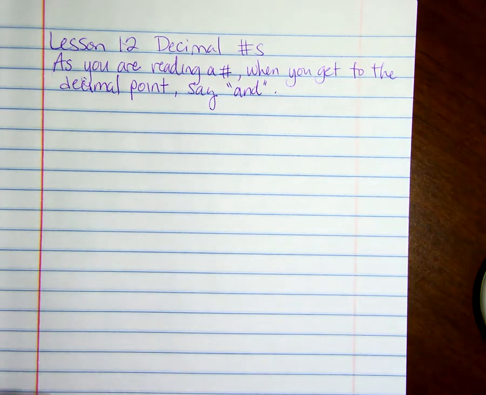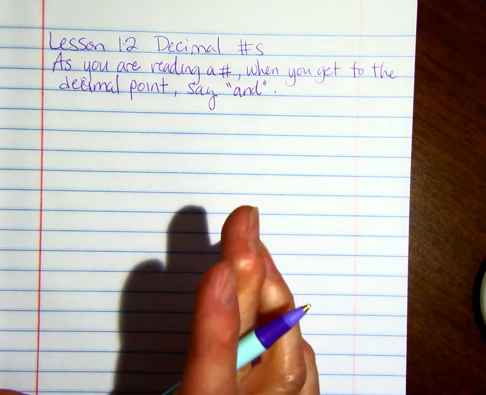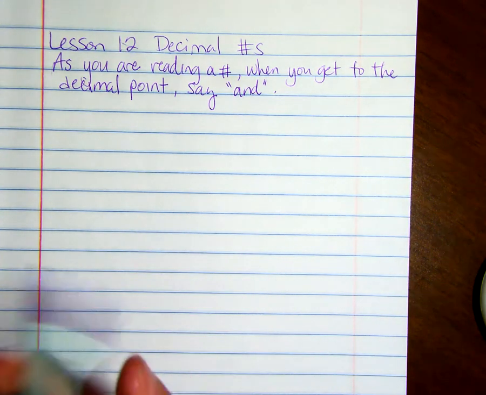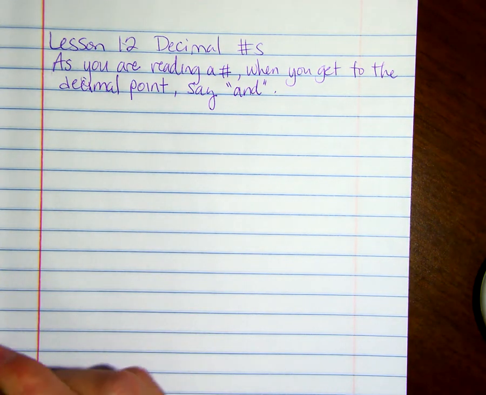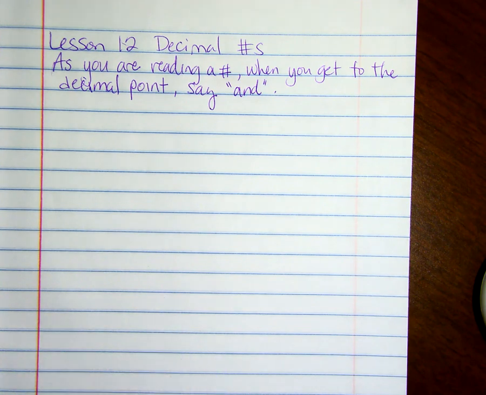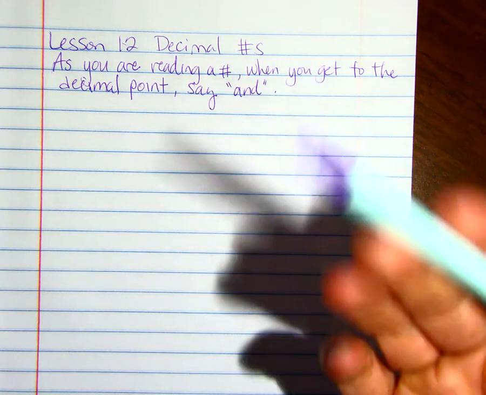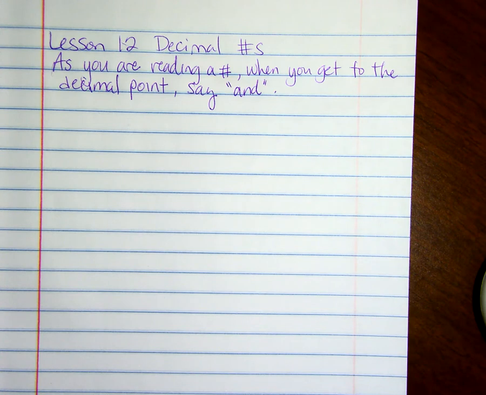And that's why when we have numbers bigger than 100, say like 150, we don't say "150 and," because the and actually means there's a decimal point right there.